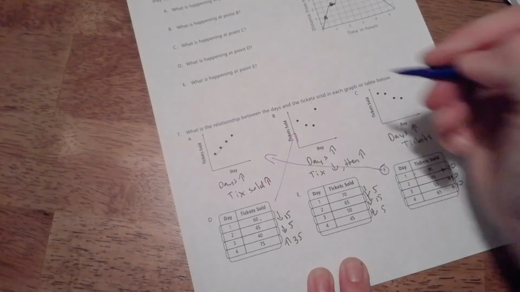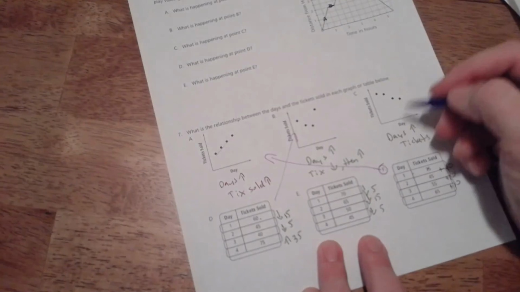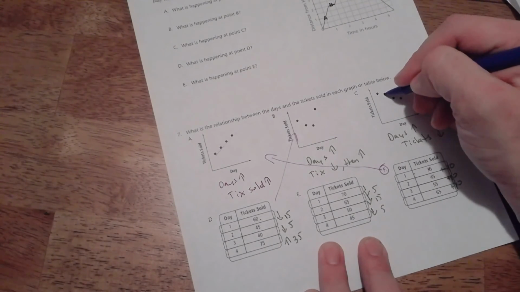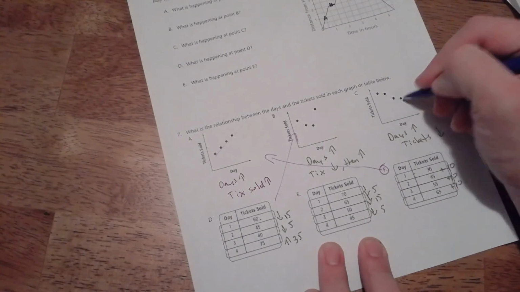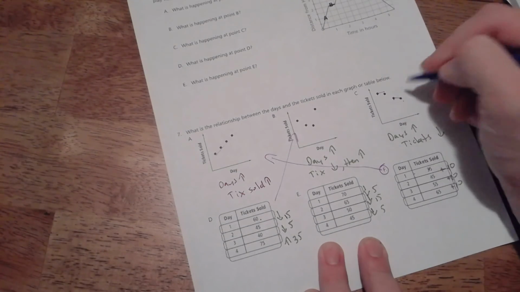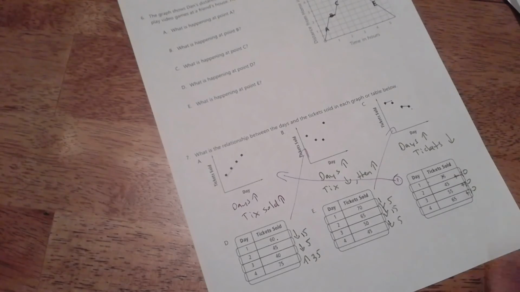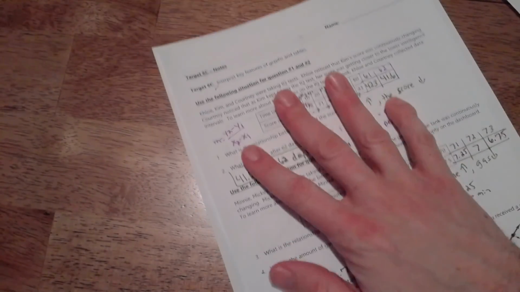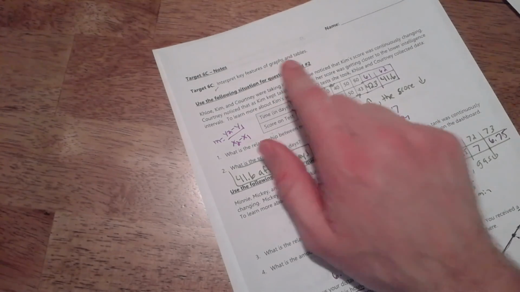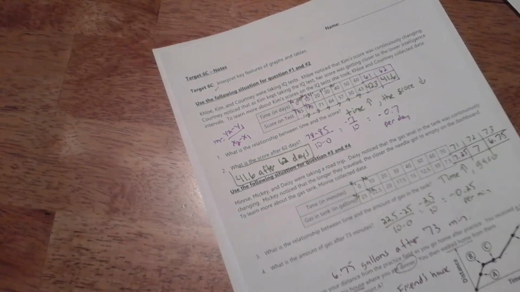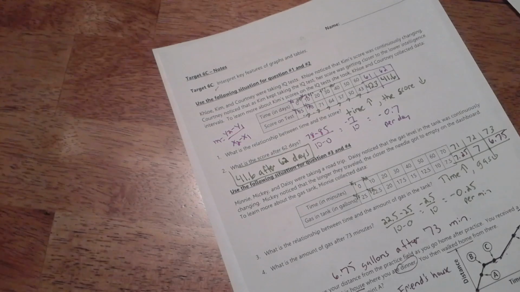This one would go here. And this one would have to, which should make sense. 70, 65, a bigger drop, and then another same drop. These are the same drop. This would go here. This is all target C is, which is interpret key features of graphs and tables. Copy this down and do the practice problems. Peace.